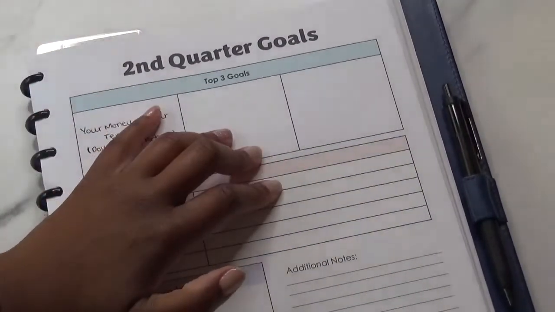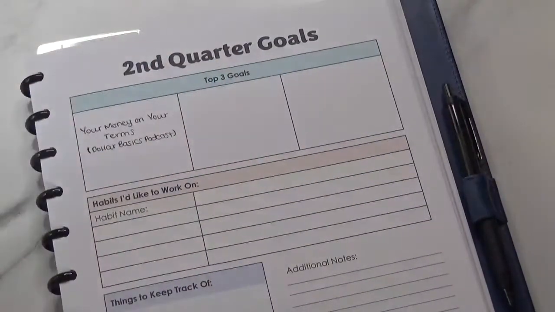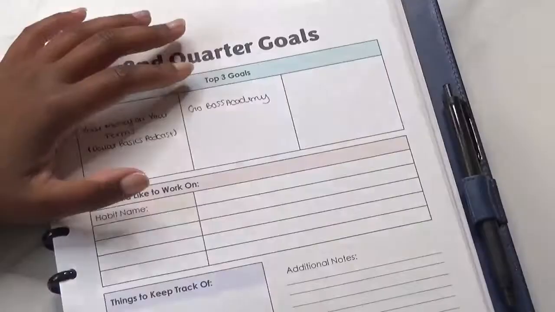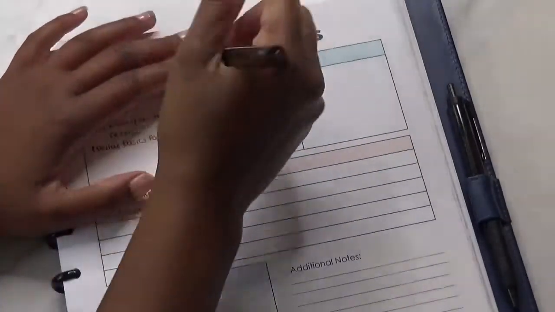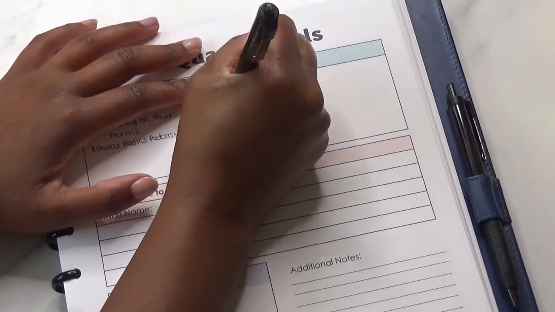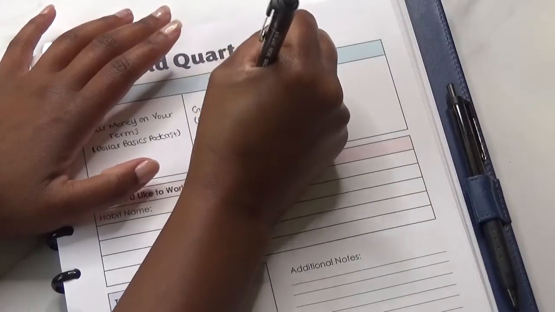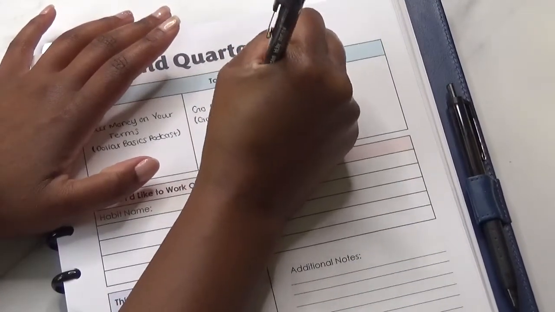My second goal for Q2 is going to be my business that I'm working to revive, which is Go Boss Academy. And that also includes the shop Go Boss Designs, which is a part of Go Boss Academy, where I'll be selling those templates and toolkits for the online entrepreneur.